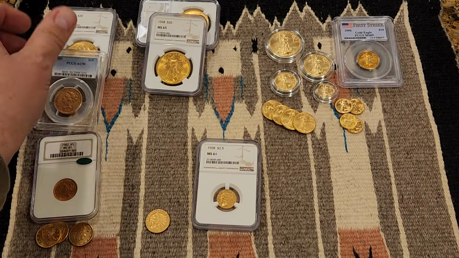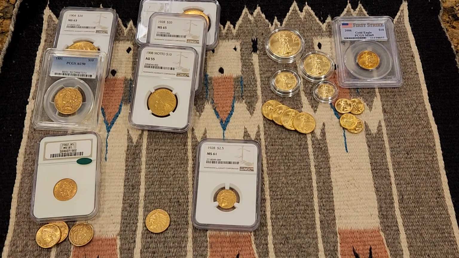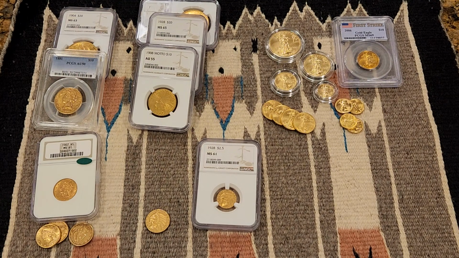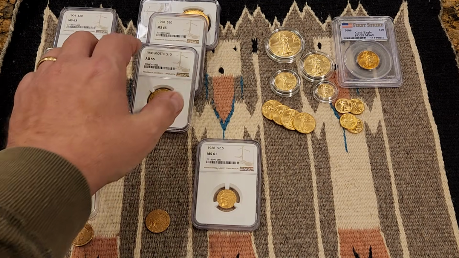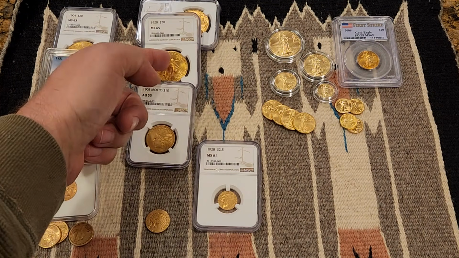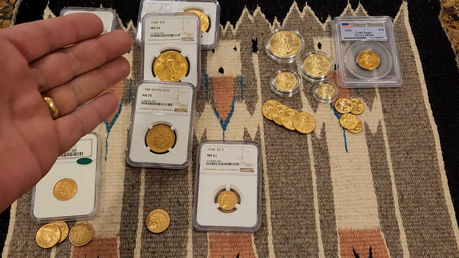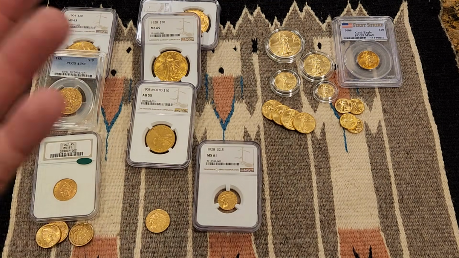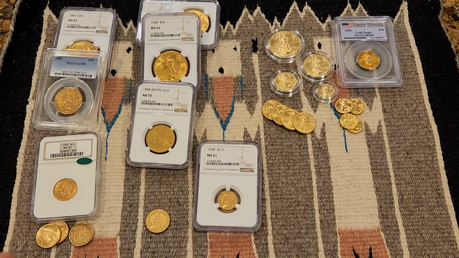So the $10 pieces, they have as much gold as you would expect. Remember, these are all 90% pure. The $10 gold piece actual gold weight is 0.484 of a troy ounce. We talked before about how the $20 gold piece is not exactly 1 full troy ounce. By comparison, the $10 gold piece is not exactly half a troy ounce, but it's quite close.